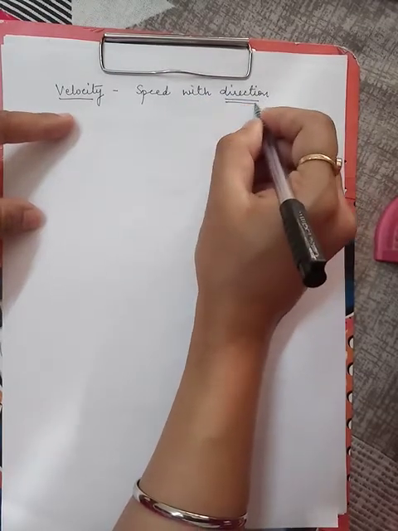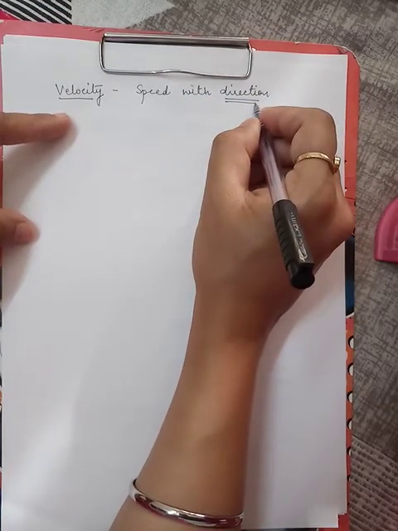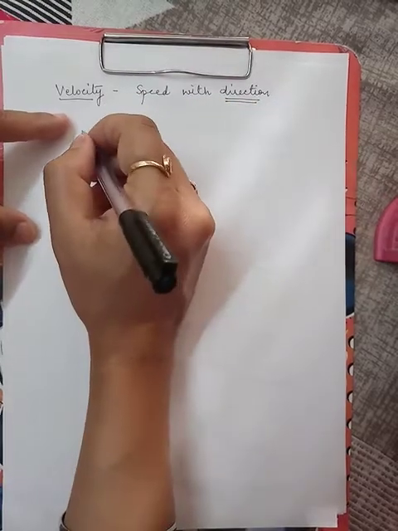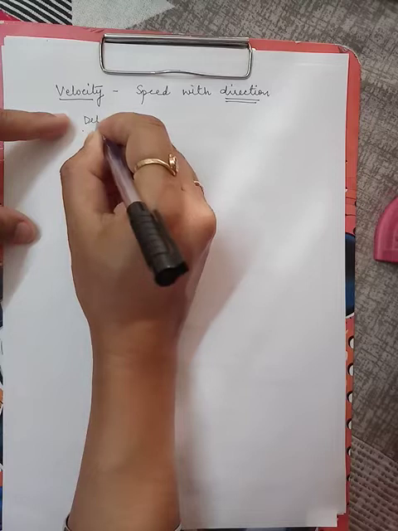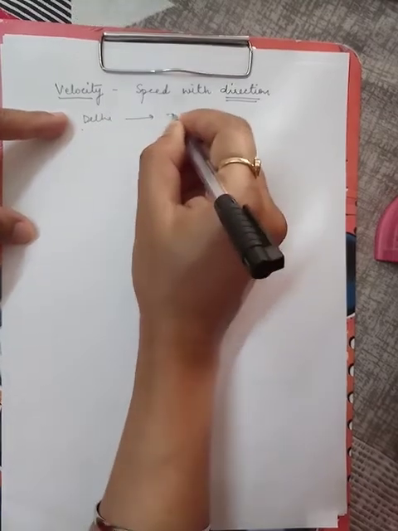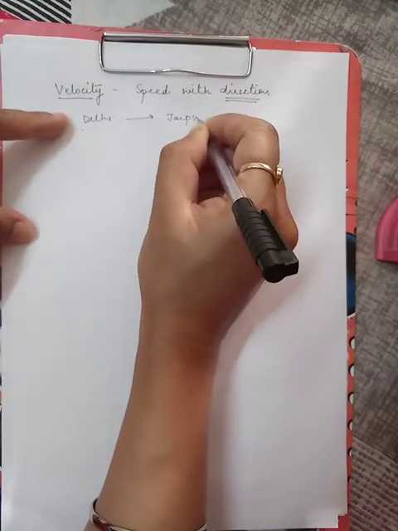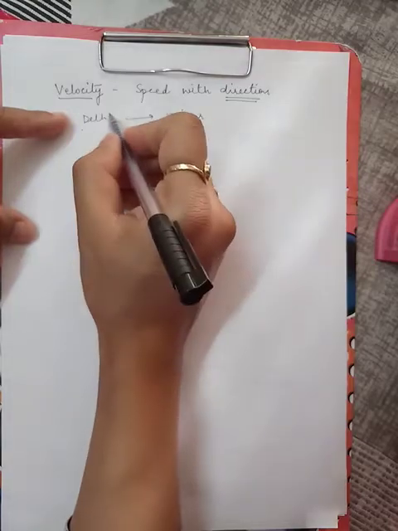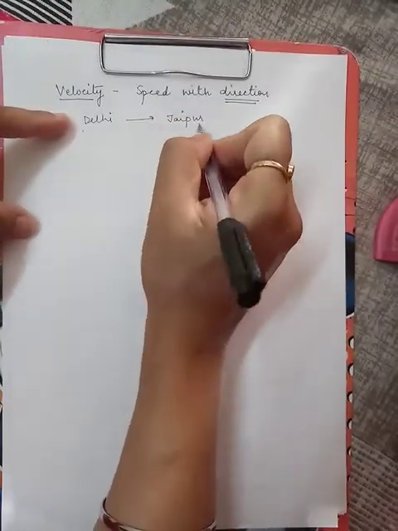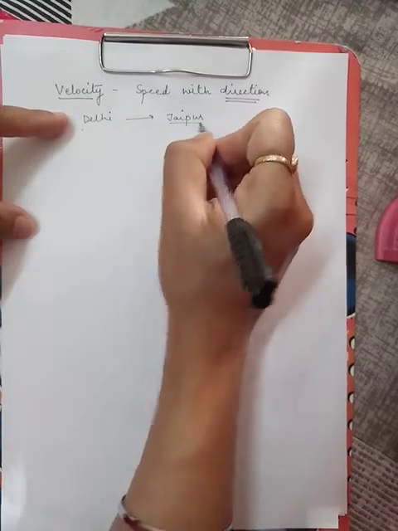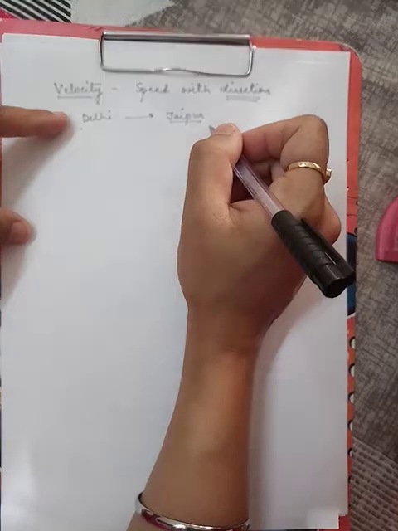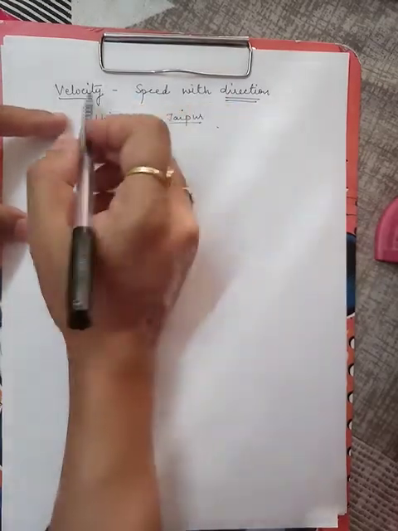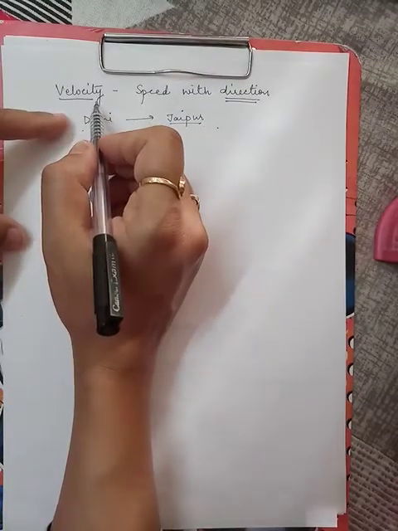The word direction is very important here. For example, if we are moving from Delhi to Jaipur in our car, what is the direction of movement? On NH8, towards Jaipur. So the direction is towards Jaipur.